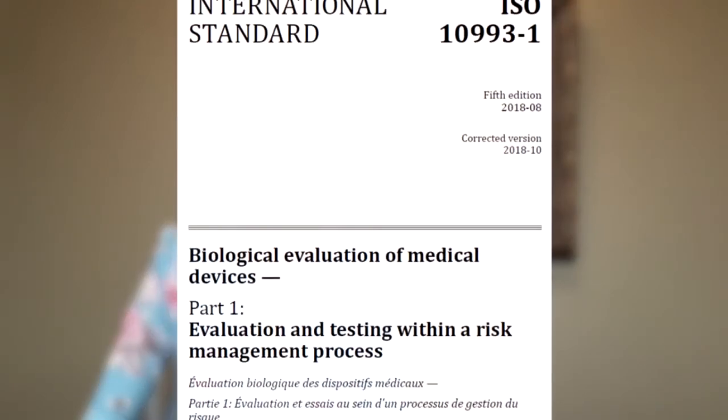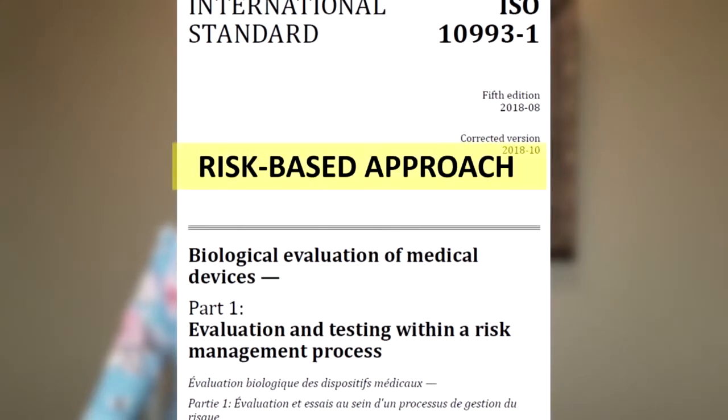As I said, potentially any changes that are occurring to the medical device could affect its biocompatibility. But we always have to look at the risks associated with the change from a scientific perspective. Luckily, we have the support of the new ISO 10993-1 that came out last year in 2018 that strongly emphasizes the use of a risk-based approach when assessing biocompatibility or changes occurring to the medical device.